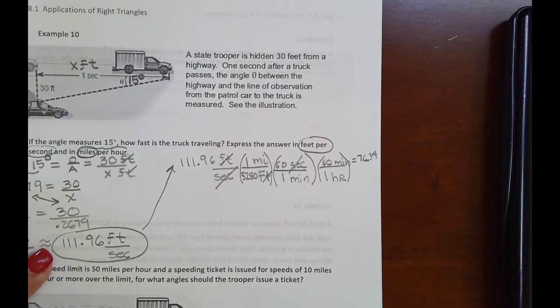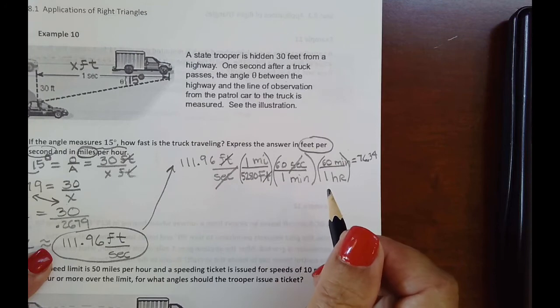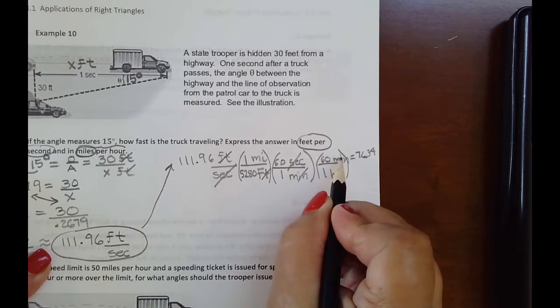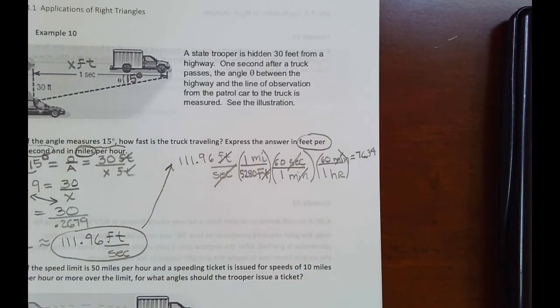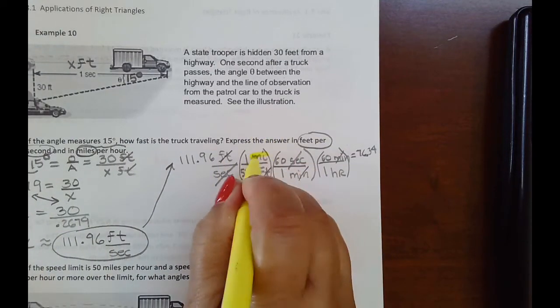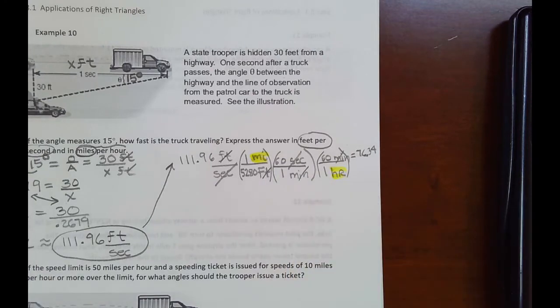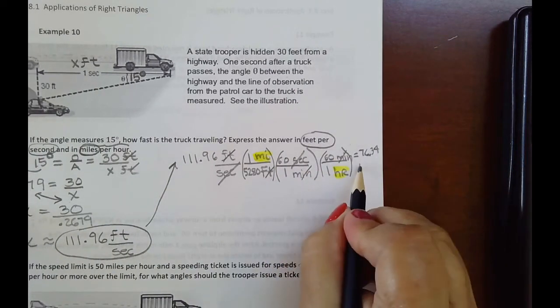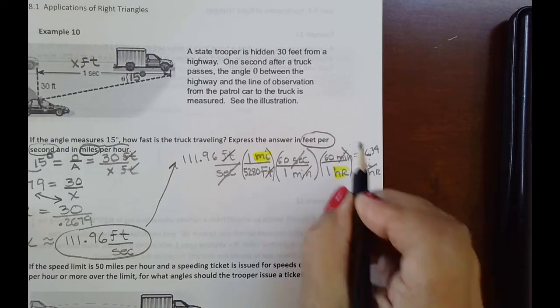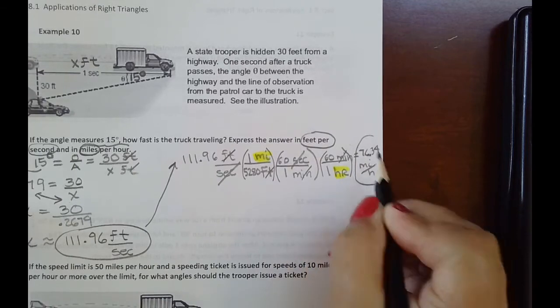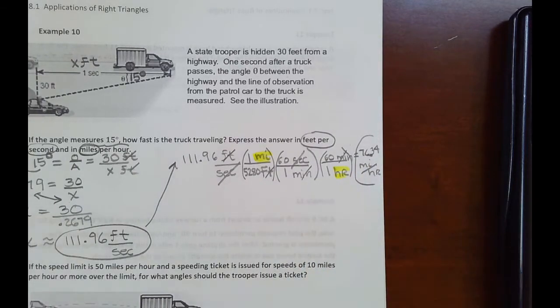76.34, and the units that are left here, let's cancel out anything that's gone. Minutes are gone, and all we have left is miles up at the top, hours down at the bottom. So the units there would be miles per hour. 76.34 miles per hour.